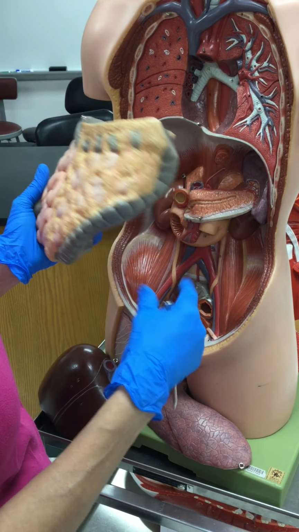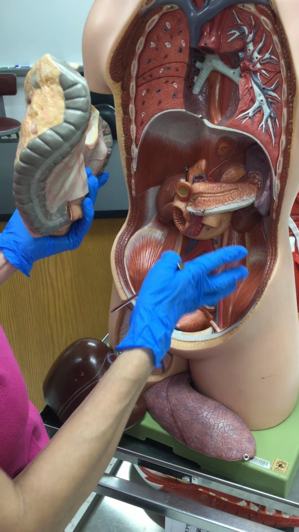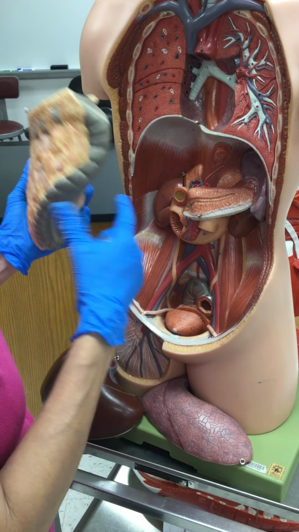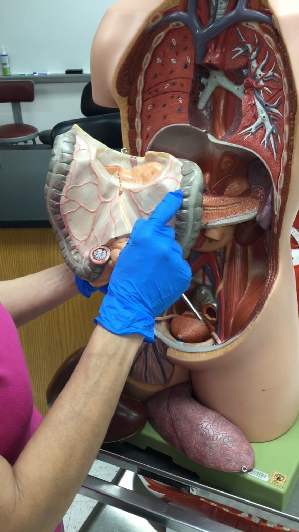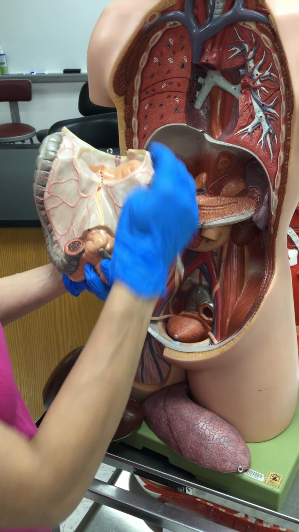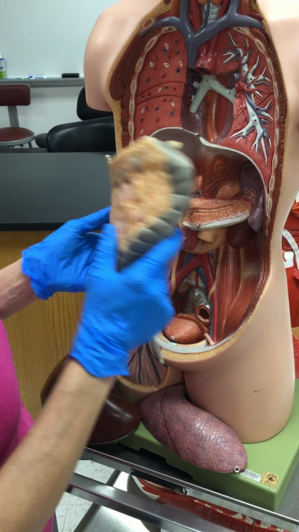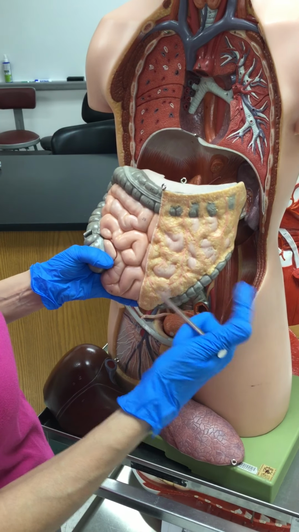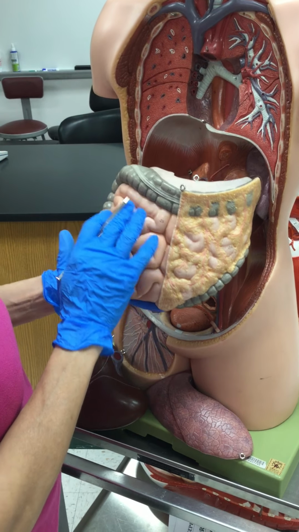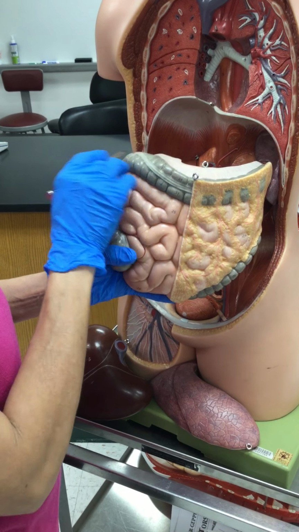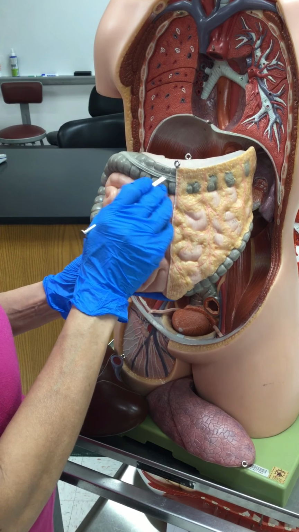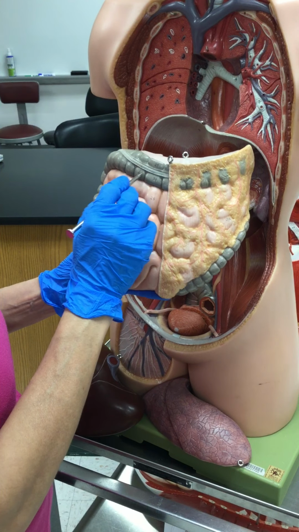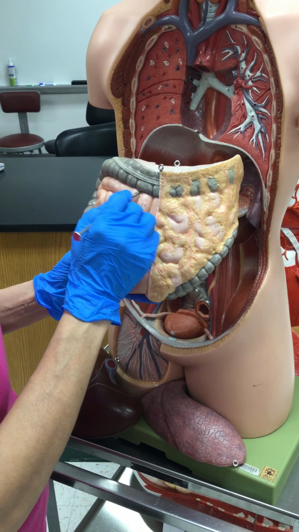Not only do the mesentery and the mesocolon help hold these intestines to the posterior abdominal wall, but they also provide a route for the blood vessels to supply blood to the different regions of the colon or the small intestine. Now within the colon, we have this longitudinal structure that follows all the colon that is called the taenia coli, and then we have these outpouchings that we call haustra.